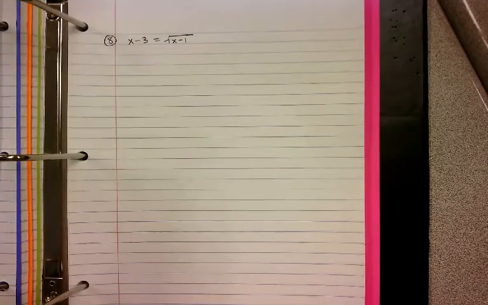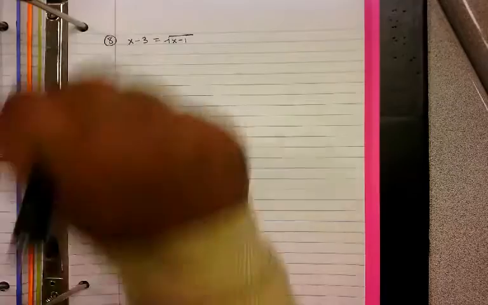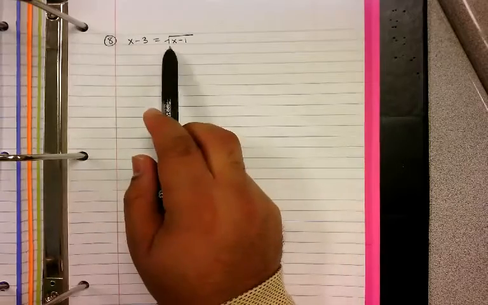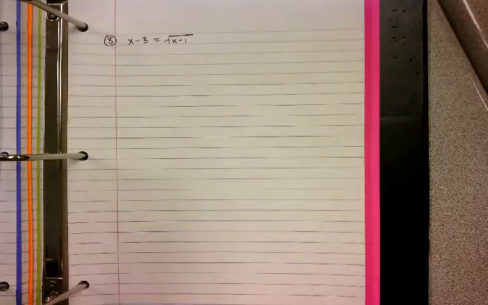Okay, step 1. That would be get the radical by itself. So it is by itself on one side. So perhaps step 2 is to square both sides.